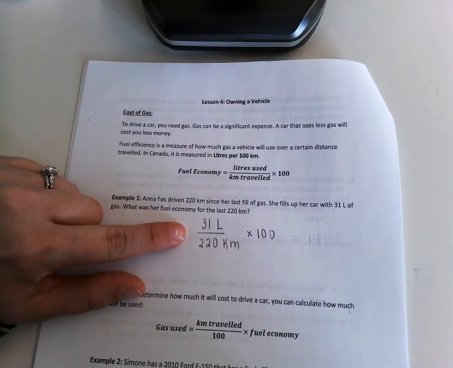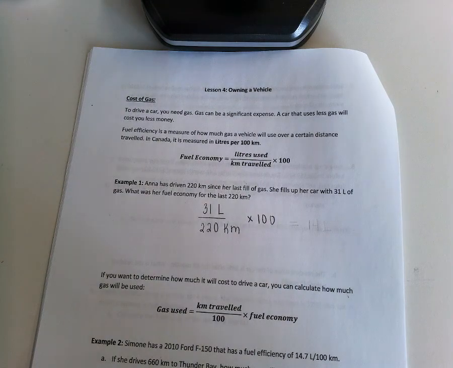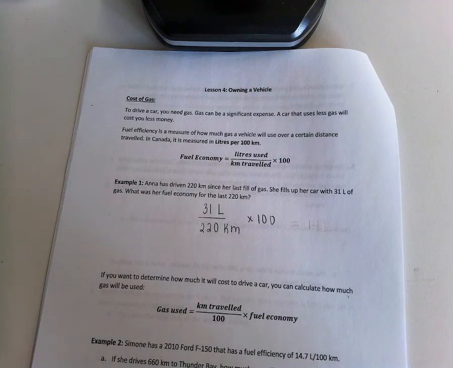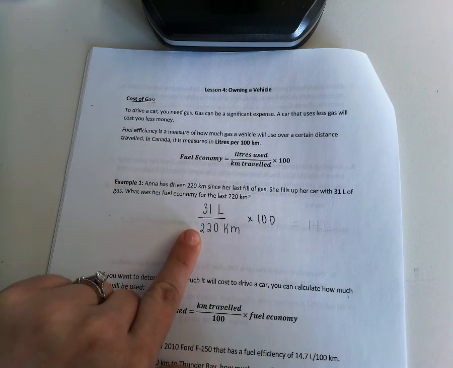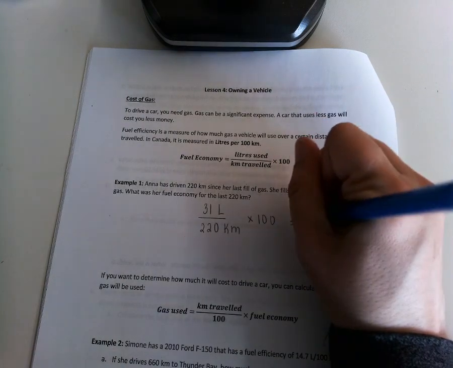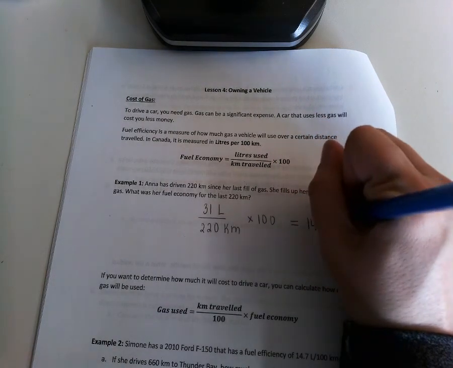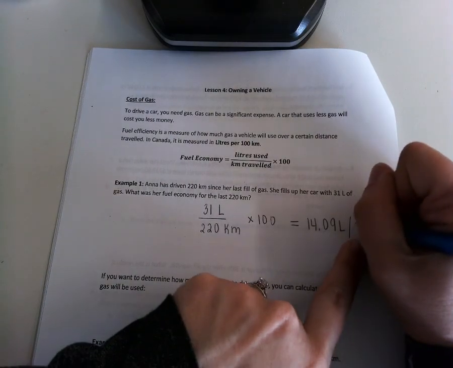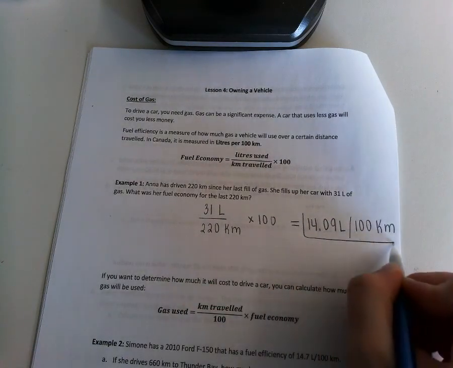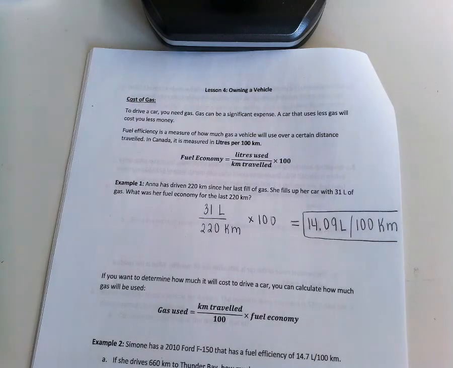So Anna has driven 220 kilometers since her last fill of gas. She fills her car up with 31 liters of gas. What was her fuel economy for the last 220 kilometers? So we take the 31 liters and divide it by 220 kilometers. That will give us our liters per kilometer, and then we multiply by 100. So she uses 14.09 liters per 100 kilometers. So that is the fuel efficiency or fuel economy of her vehicle.